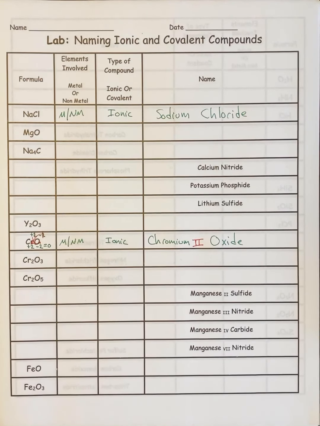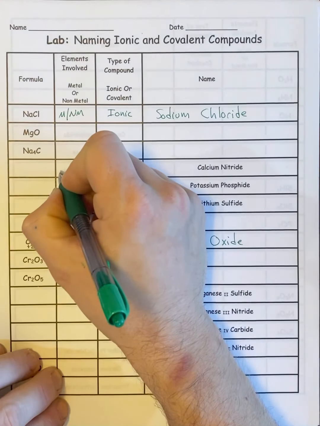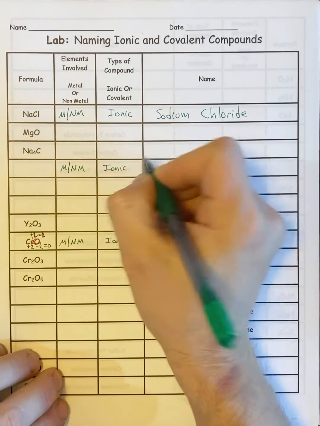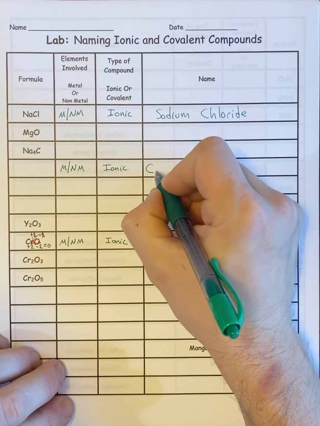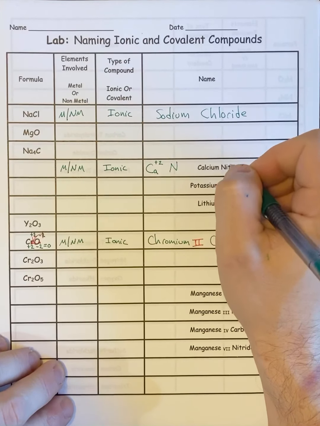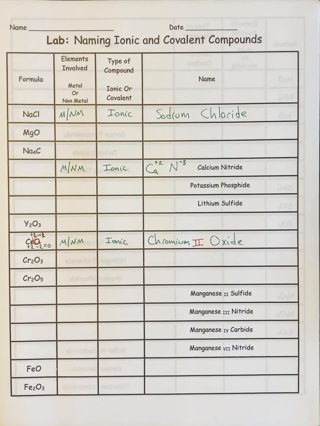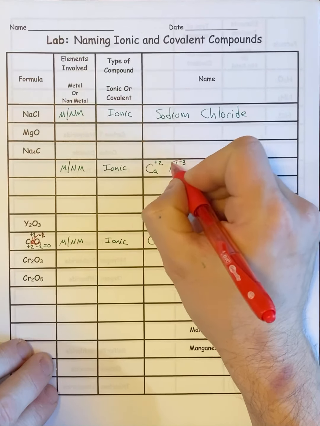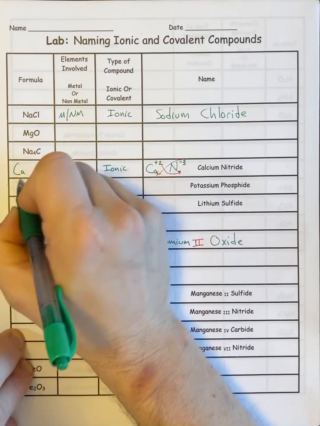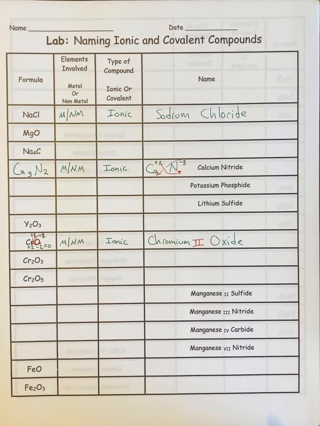To go backwards, just to do 1 or 2 like that, like for example, calcium nitride. This is going to be a metal with a non-metal. What you need to do is you need to look up the oxidation state. So calcium on the periodic table is +2. Nitrogen, which would be nitride, is -3. That's the first oxidation state. That's the one we're going to use all the time. They can't be reduced, so we crisscross them. And then our formula is going to be Ca3N2.